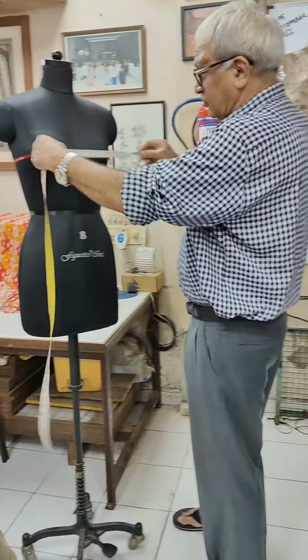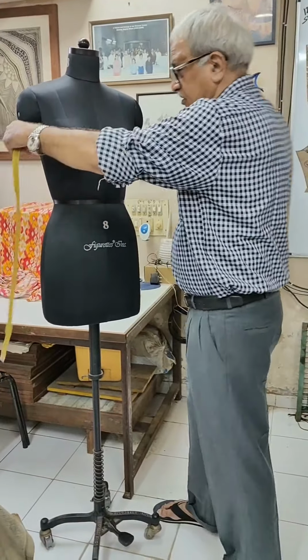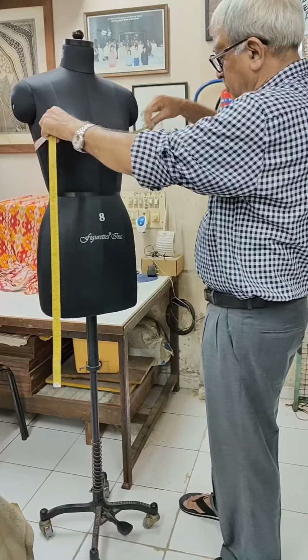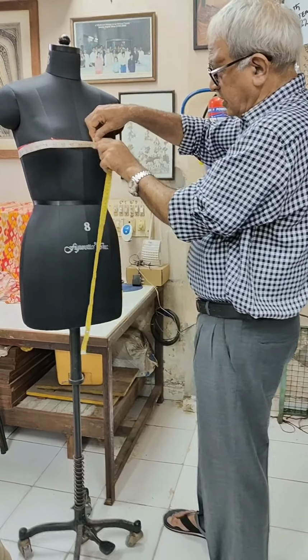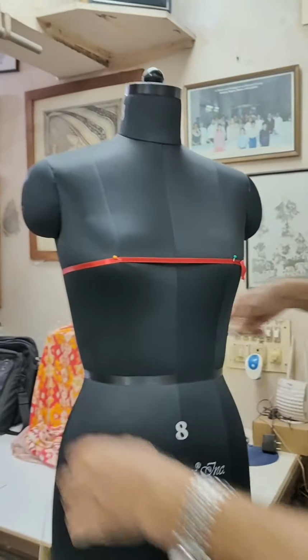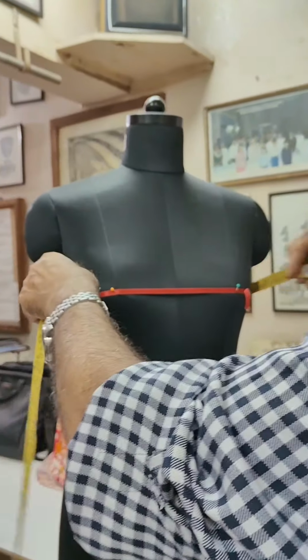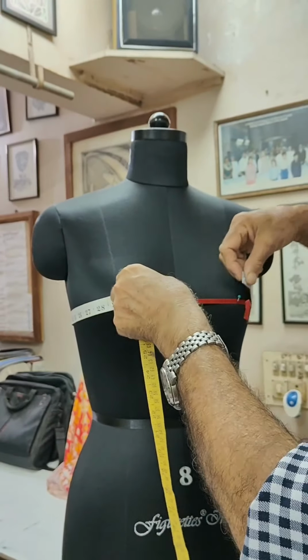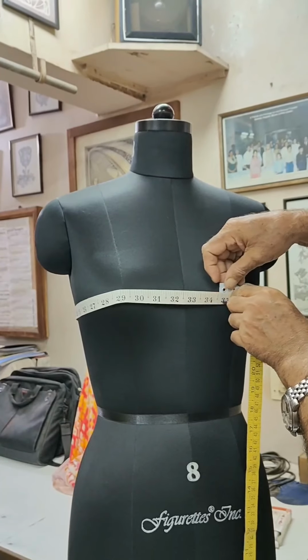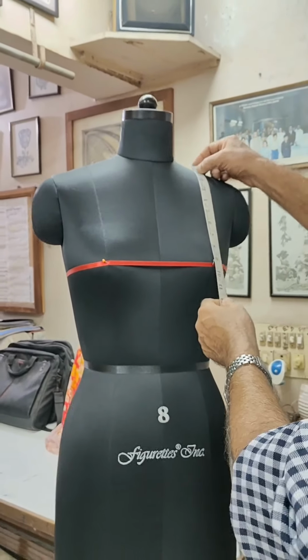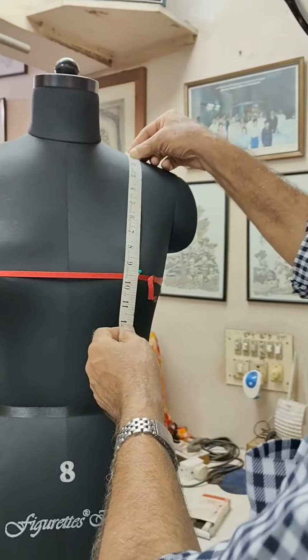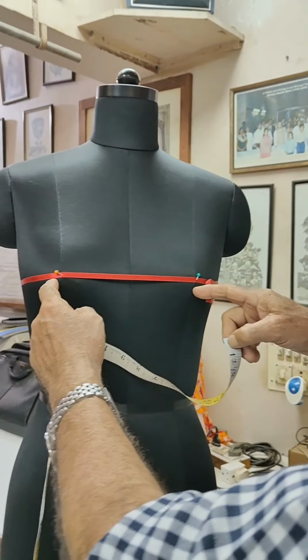So we have taken this amount, and the chest like this way. Take it straight this way, and this is 35, right? So the chest size of the mannequin is 35 on apex, right? And we got this from the shoulder seam, 9.5. This is 7.